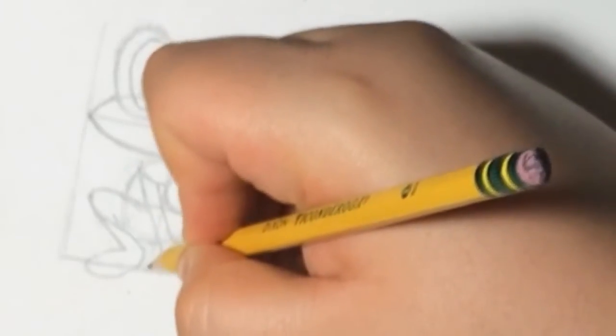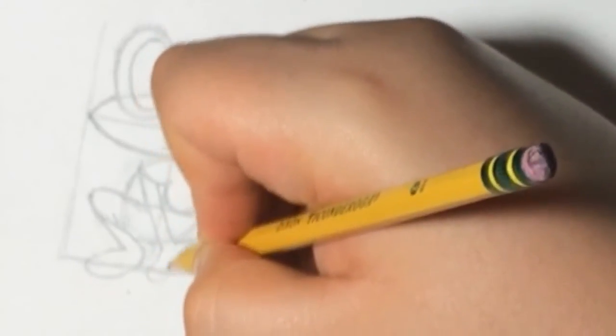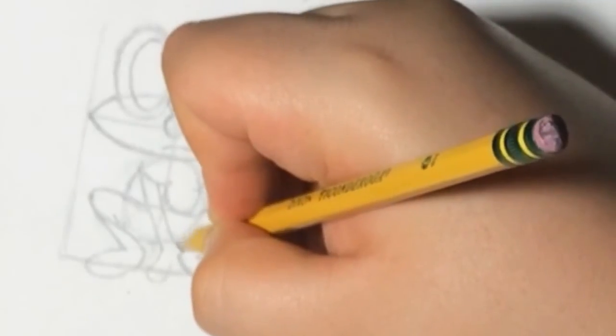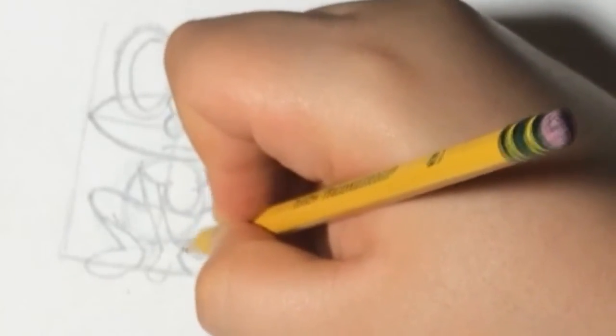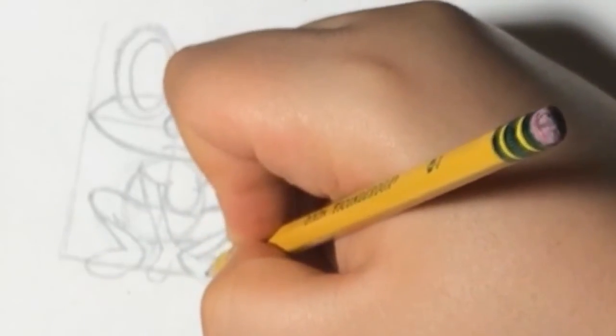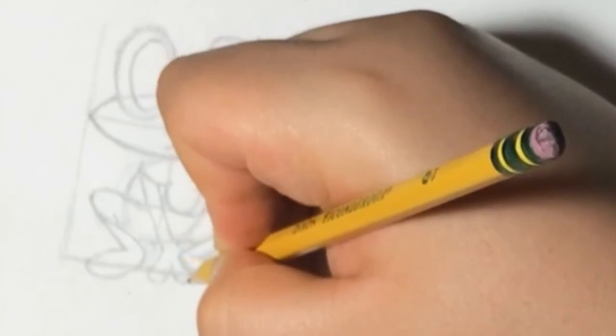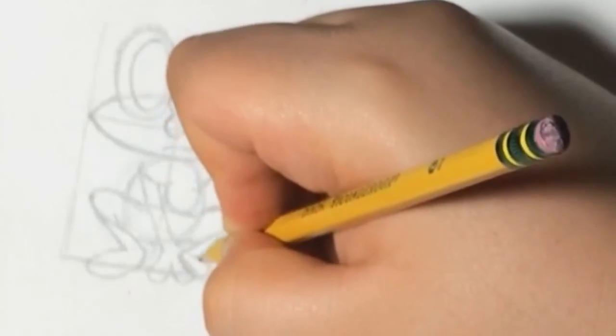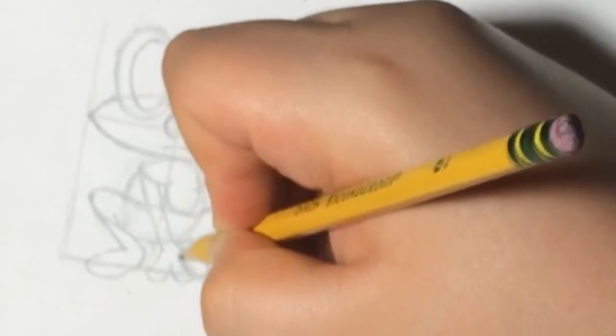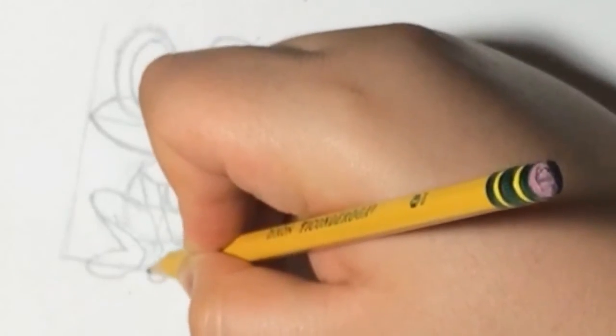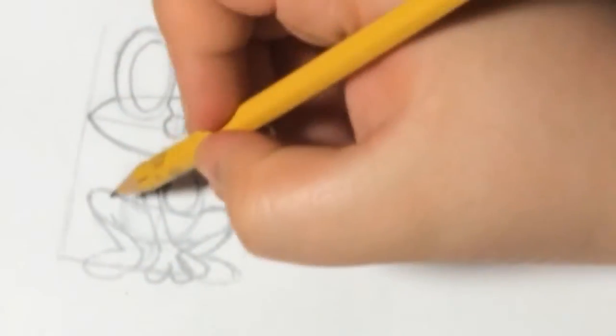And now I start doing the hand. And I did them pretty small, you guys could tell, compared to my hand. I did them probably around half the length of my finger. So he is pretty small.